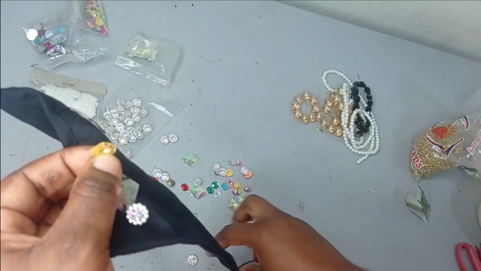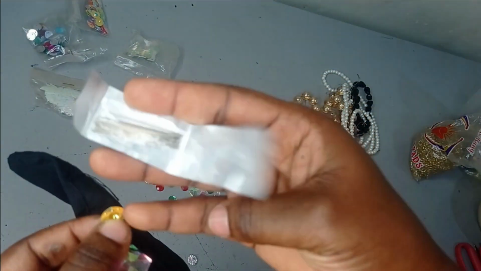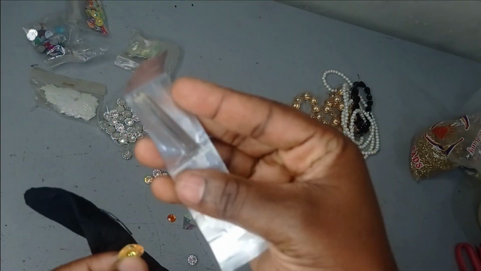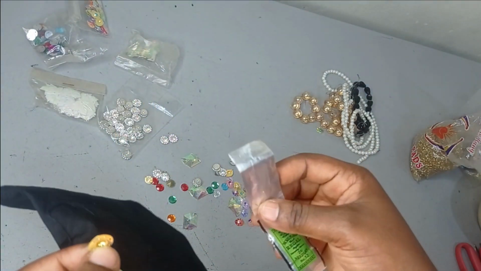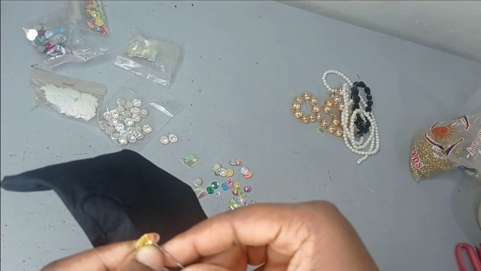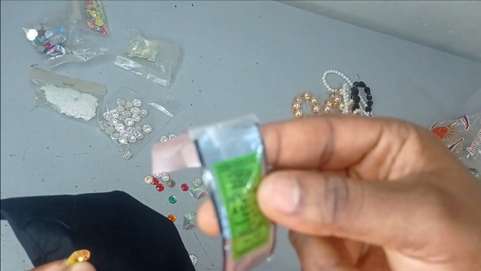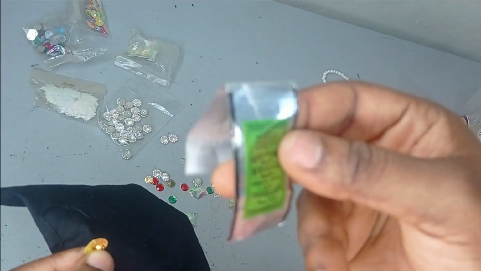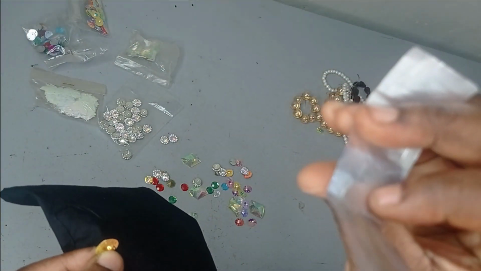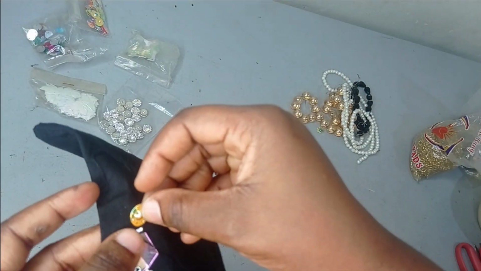So this is another one. You can see that the hole that we have here is quite tiny. So if you have tiny holes, you can also work with bead needles. Okay, bead needles are not as big as the regular hand needle that we have here. So if you feel your needle cannot go through the holes that you have, you can just go for a bead needle of any size that you feel will work for you. Okay, so the same way we have tagged it is the same way you are going to tag this.